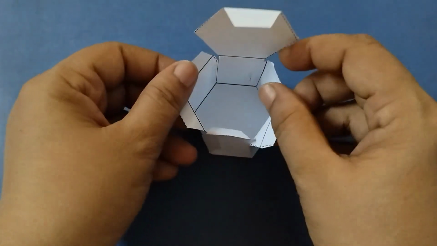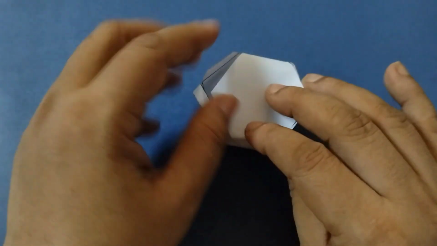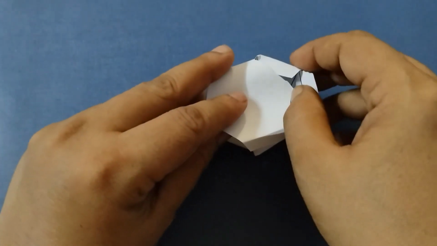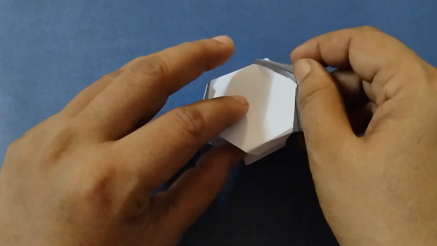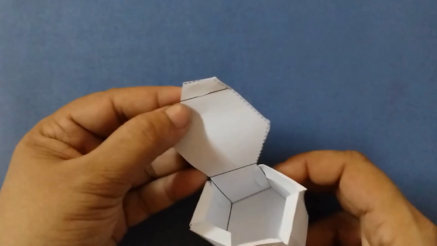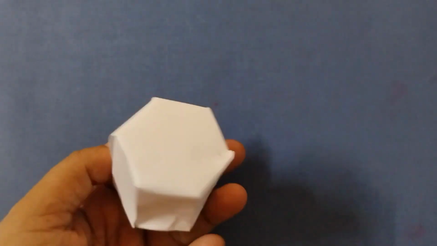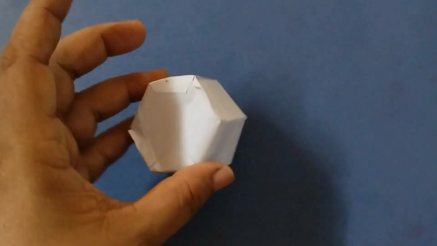So now we just need to cover this lid. So what I'm going to do here is I'm going to cover it like this, because that way it would be easier, and then the rest of it we are going to stick. So after sticking it, it looks like this.